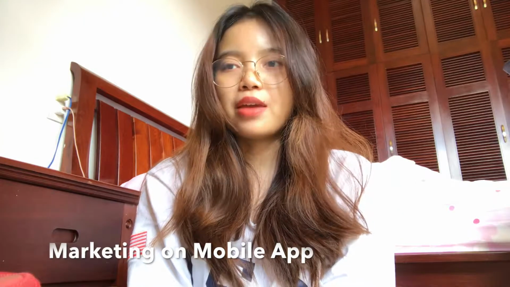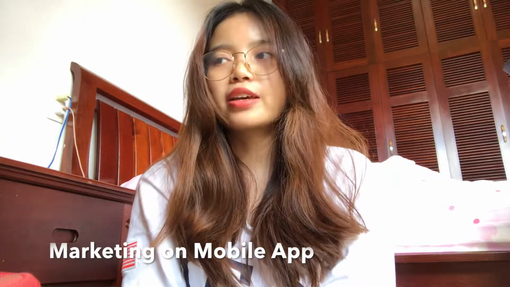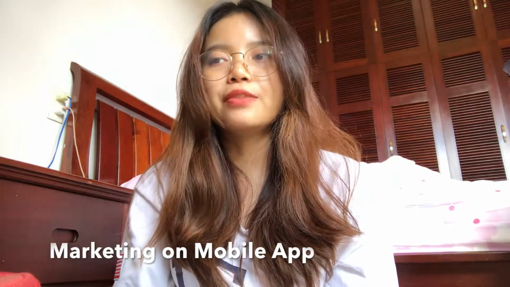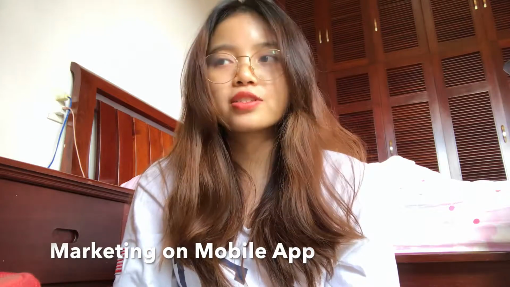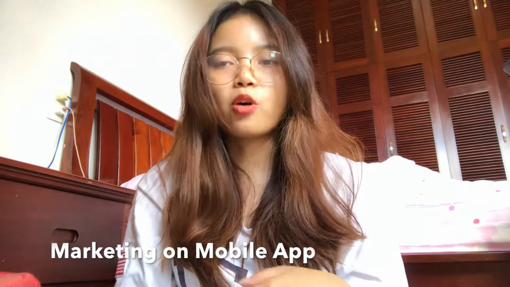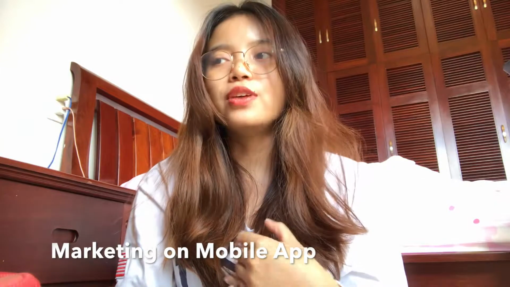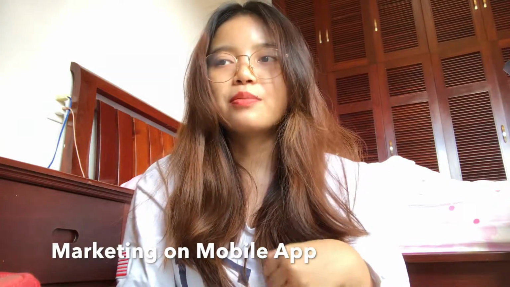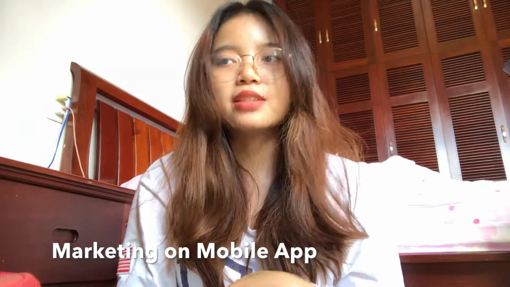Many companies will focus on developing a mobile app that functions properly and addresses a pain point in the market, but will often leave marketing as an afterthought. If you want to market your mobile apps successfully, you need to begin strategizing before development even begins.